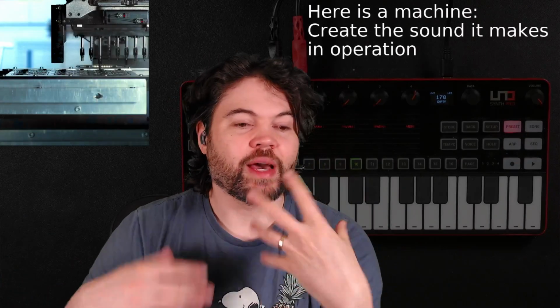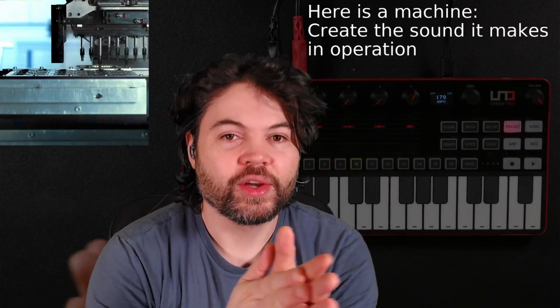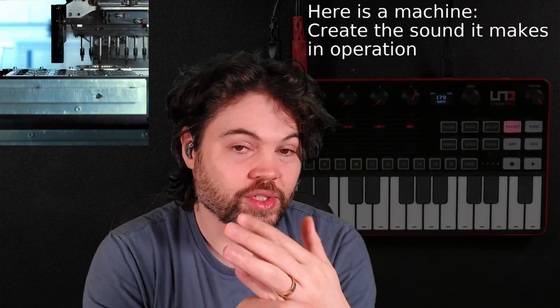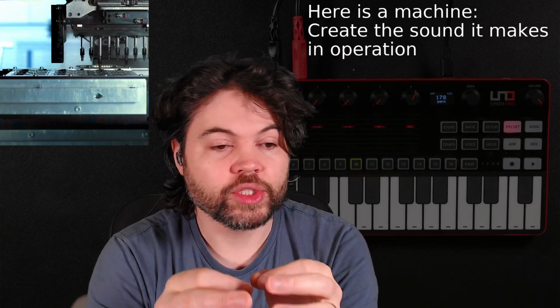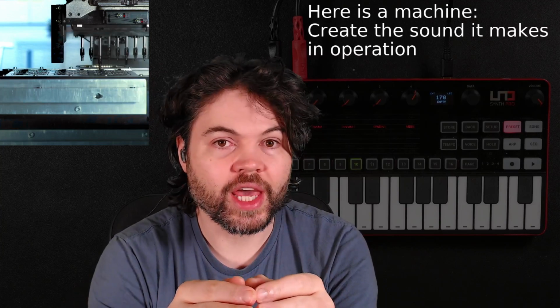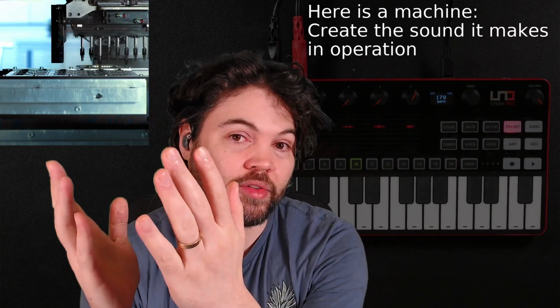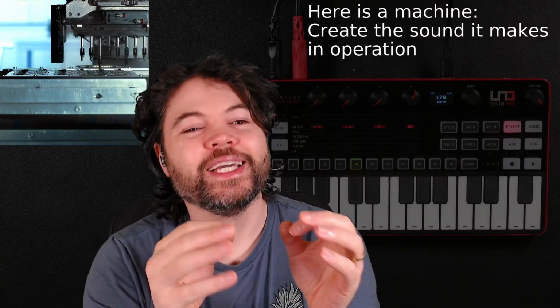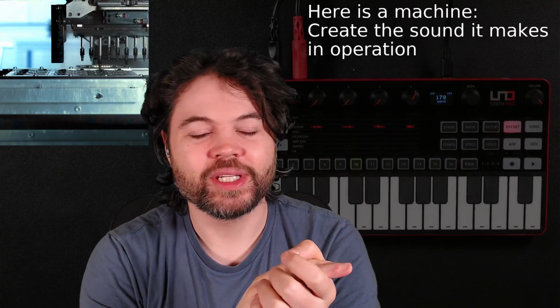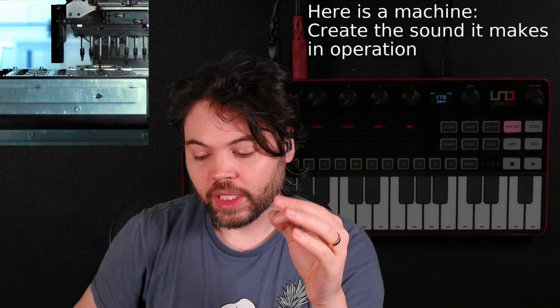So first, let me recap what we're doing here today. Sound Design Here Create is a sound design series where we undertake a set of projects, each of which is driven by a prompt. In this case, the prompt is a video of a pick-and-place machine, and the prompt is as follows. Here is a machine. Create the sound it makes in operation.